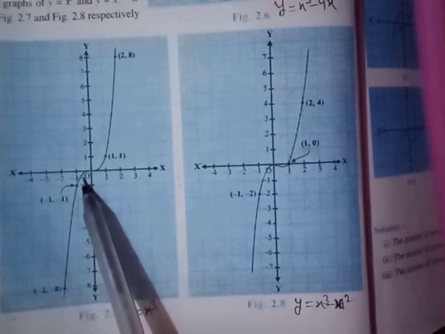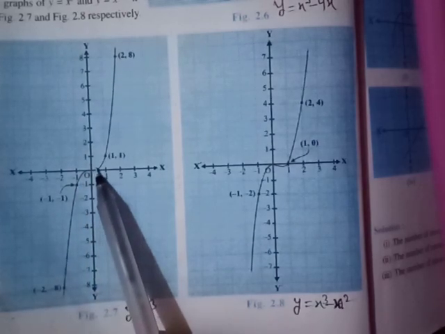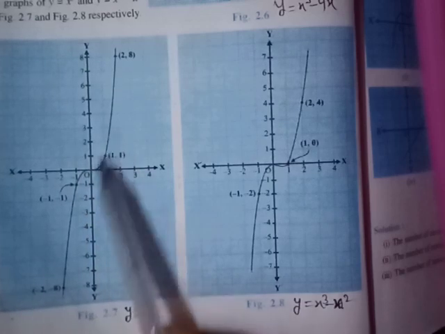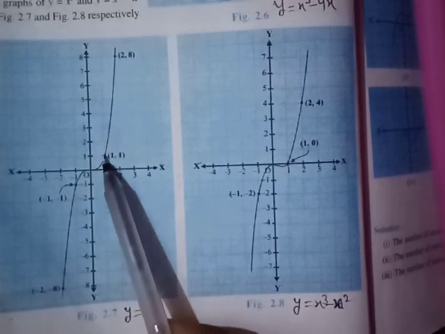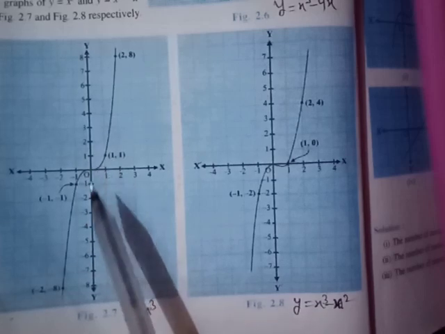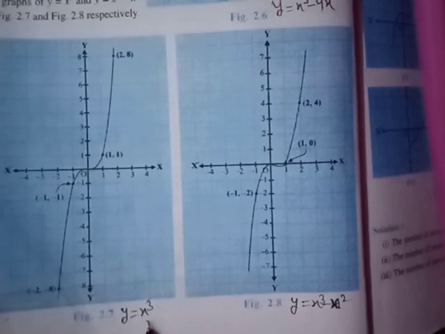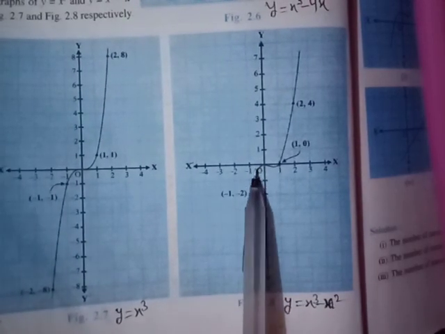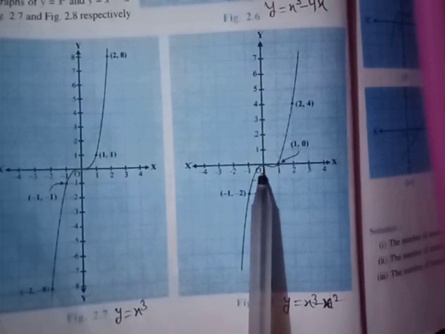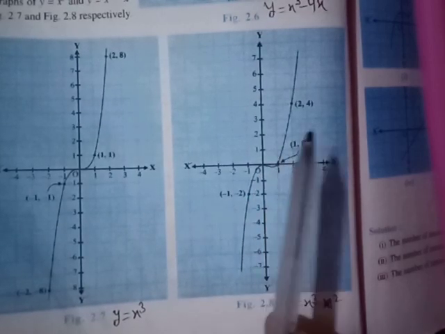It cuts the x-axis at only one point, so the number of zeros for the polynomial y equal to x cube is 1. And see this graph, it starts from here. First time it touches the x-axis at this point and second time at this point and goes upside.